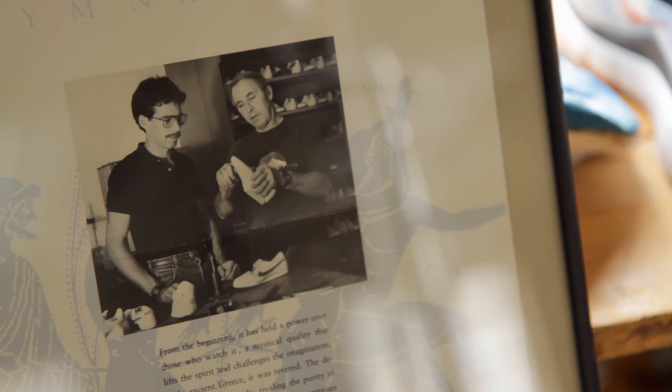At the end of the day, Bowerman often gave me a few simple words of advice. Make good stuff, do no harm, and keep it simple.